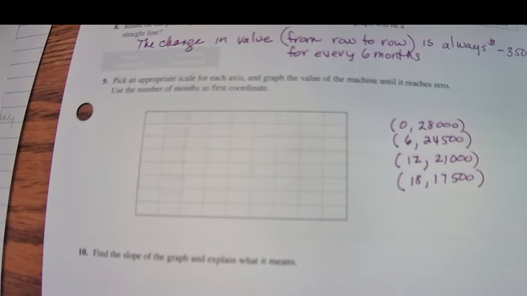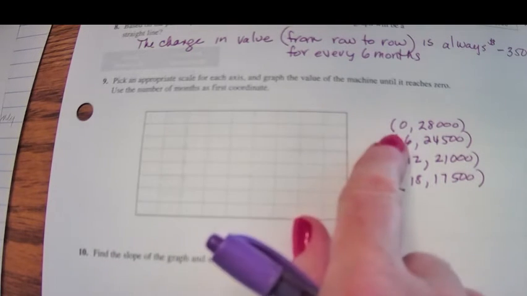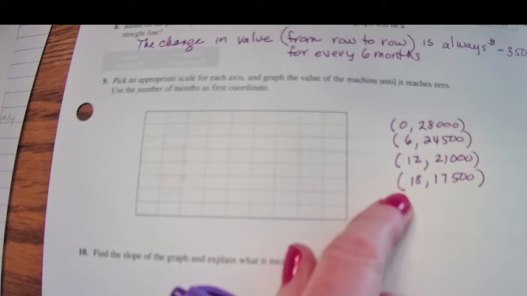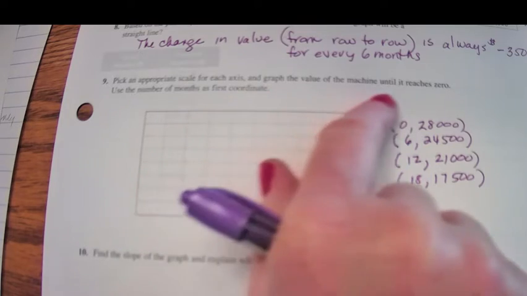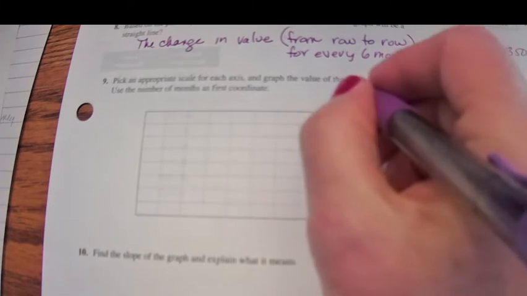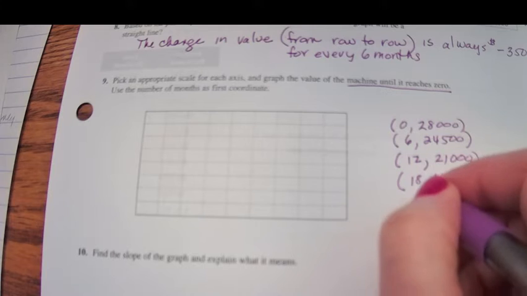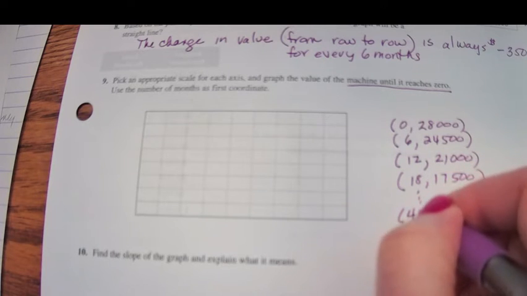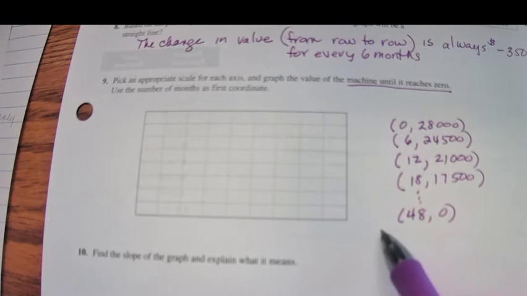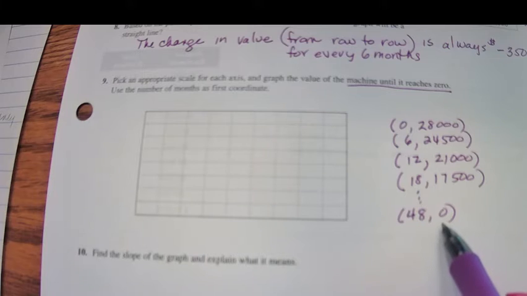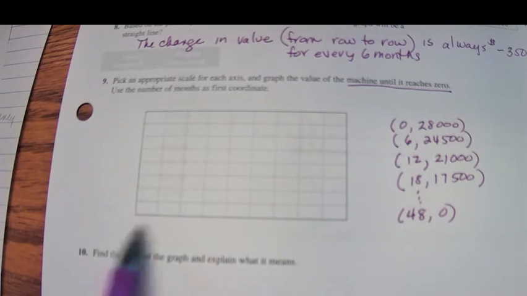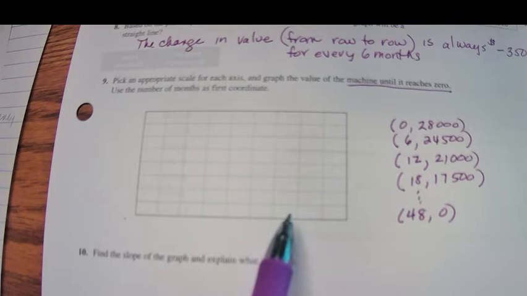All right, so here we want, along this horizontal axis, our smallest value is 0 and our biggest value is 18. No, I'm sorry, they said they want us to go until the machine reaches 0. So that's at 4 years. The value of the machine is 0. So along here, we want to go between 0 and 48.